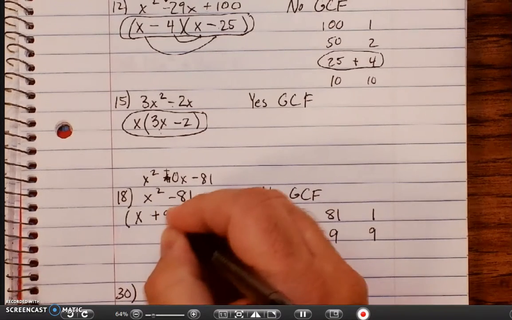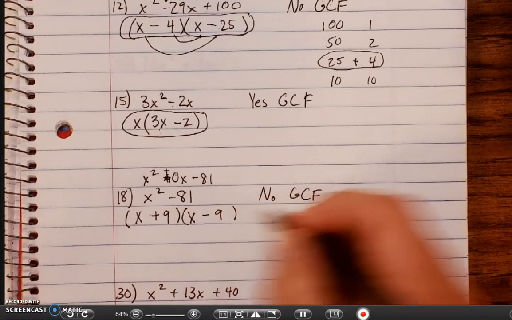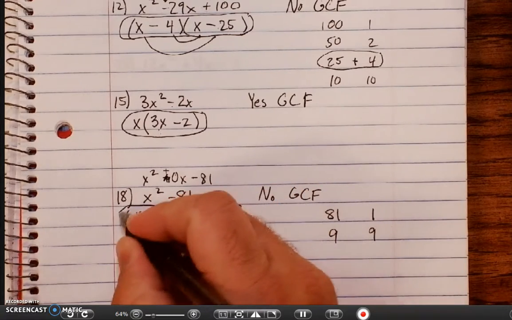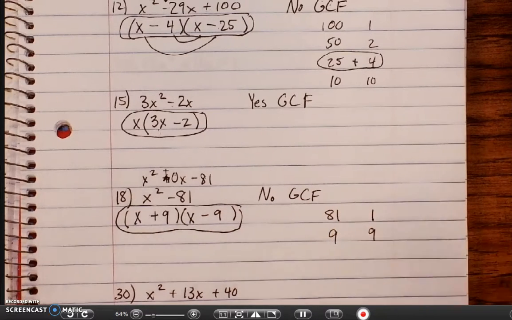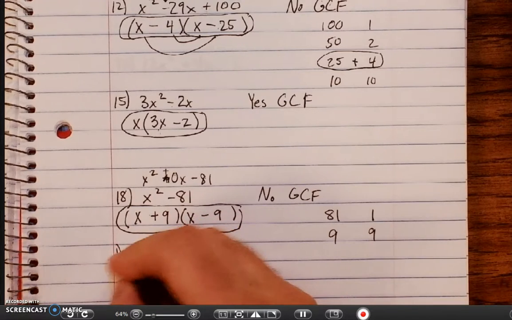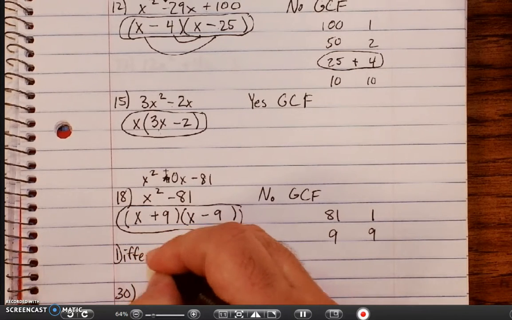So one of them has to be a positive and one of them has to be a negative. And if you double check the insides and the outsides, you'll see that they disappear. So the linear term is gone. This is called a difference of perfect squares. Okay?